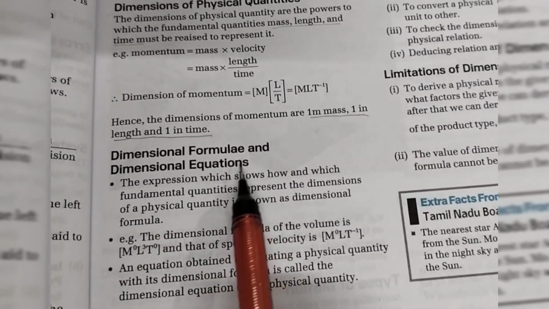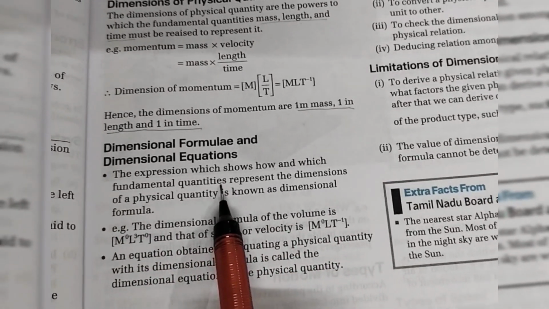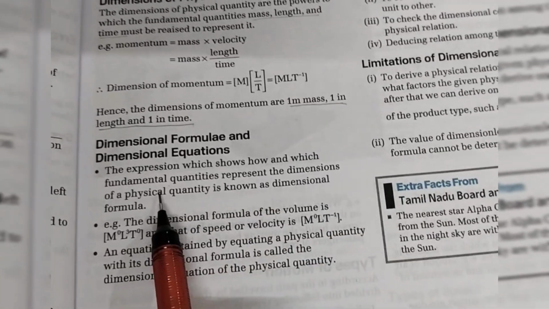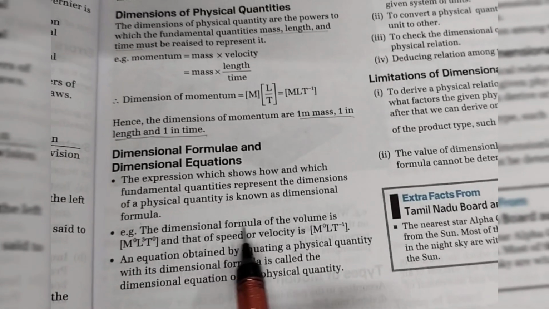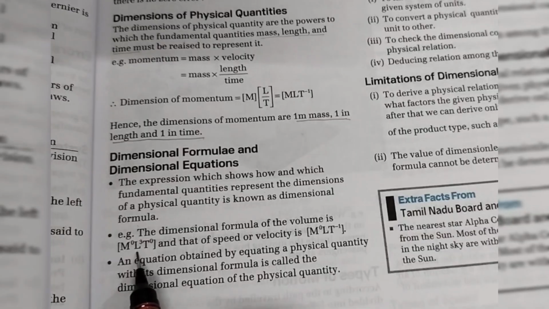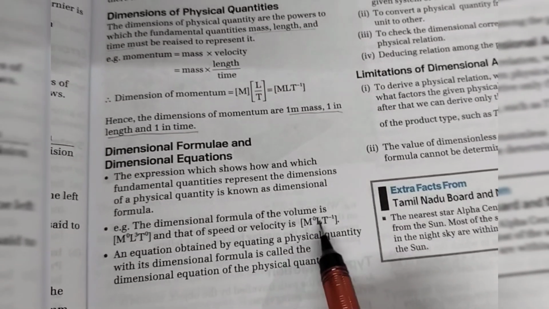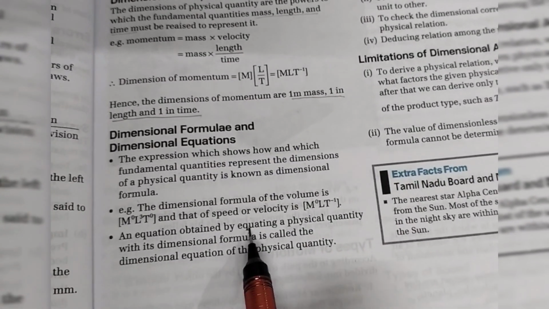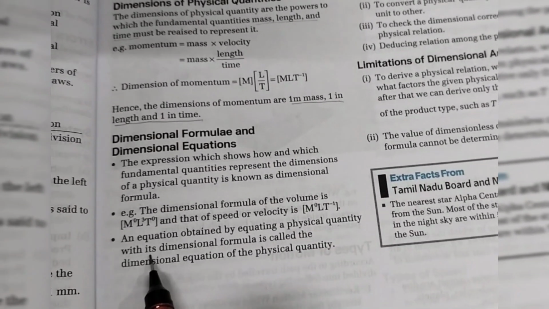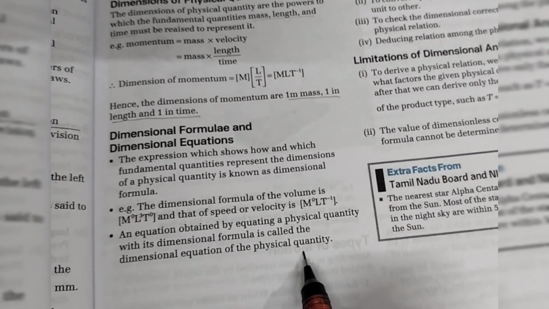Dimensional formula and dimensional equations. The expression which shows how and which fundamental quantities represent the dimensions of a physical quantity is known as the dimensional formula. Example: the dimensional formula of volume is M0 L3 T0, and that of speed or velocity is M0 L T to the power minus 1. An equation obtained by equating a physical quantity with its dimensional formula is called the dimensional equation of the physical quantity.